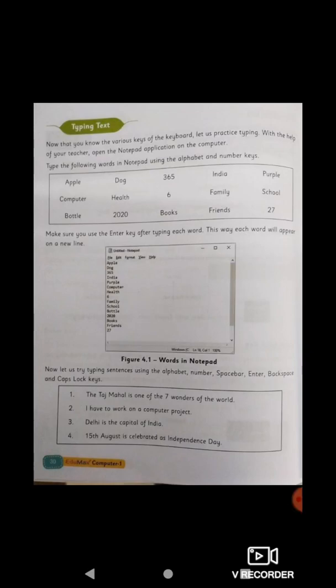Now try to understand how we type text, or typing text. Now that you know the various keys on the keyboard, let us practice typing. With the help of your teacher, open the Notepad application on the computer. Type the following words in Notepad using the alphabet and number keys.